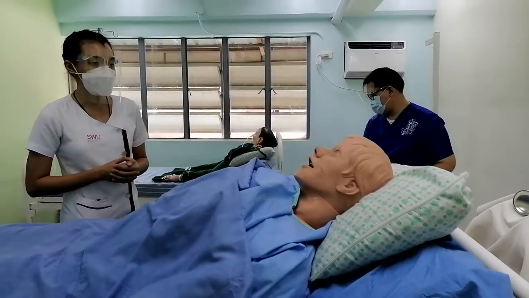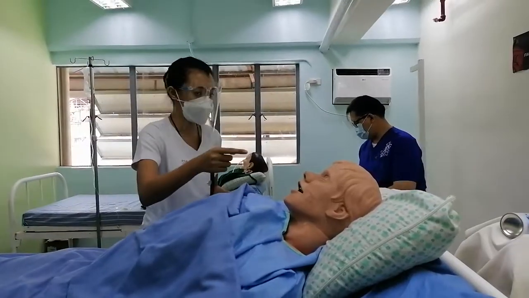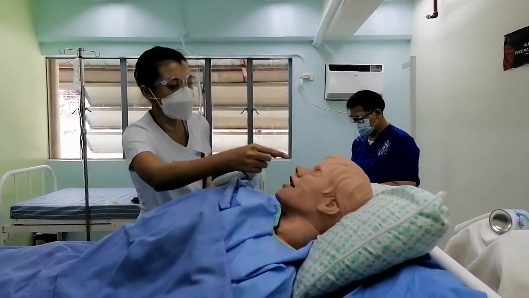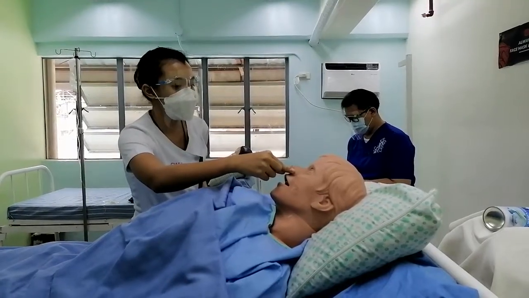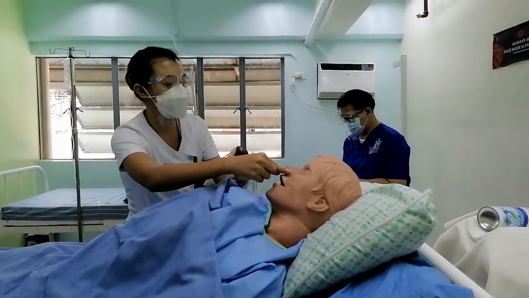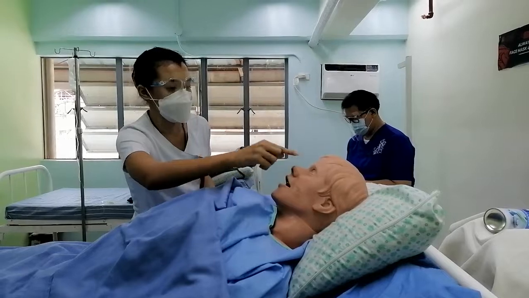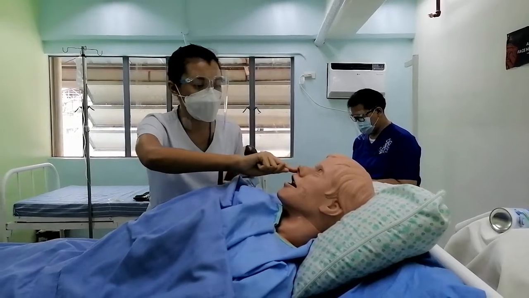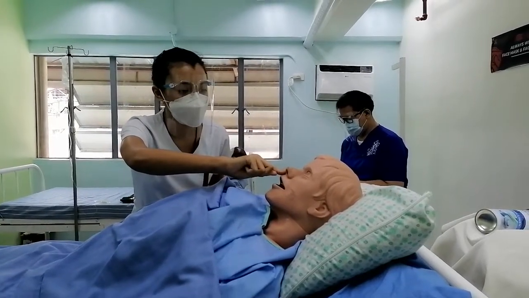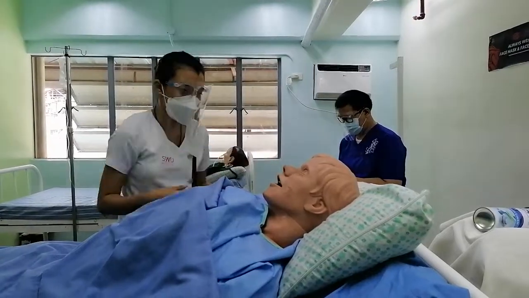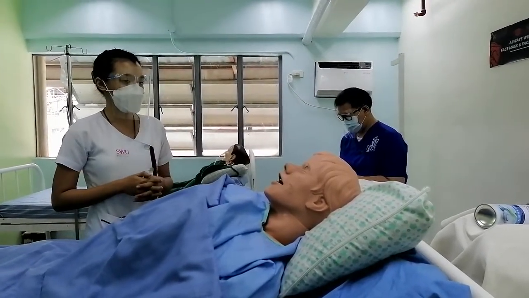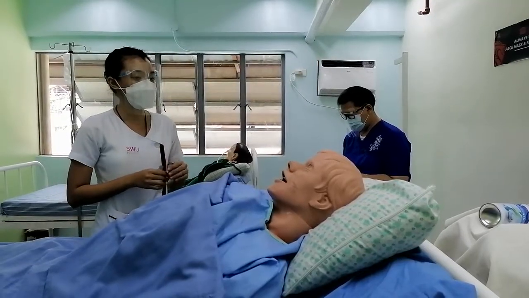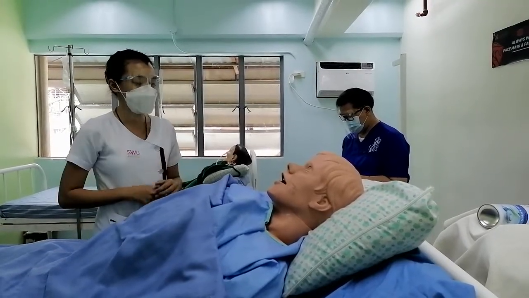In order to assess this, we will occlude one nostril with our hand and then determine the intensity of the air being expelled from the other nostril and compare it to the other nostril. Breathe in, sir, and out. The purpose of doing that is that we will be able to determine which nostril is a good candidate for insertion of the NGT.